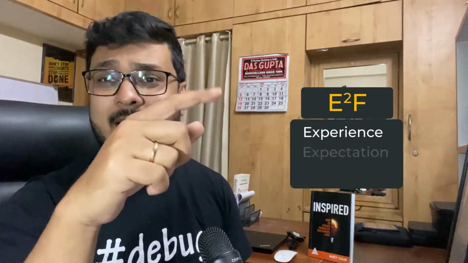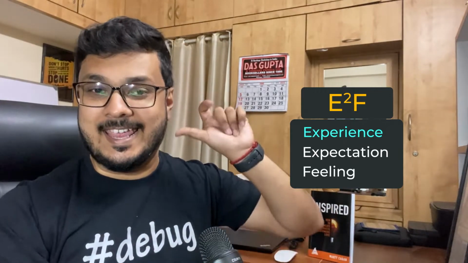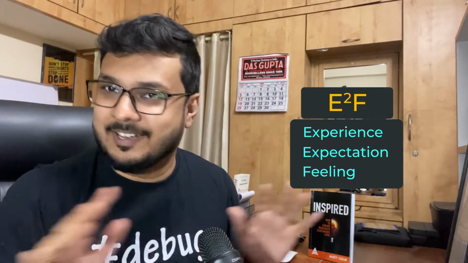Along with the 5E model, there is one more framework on top of that, that is E square F. That is the experience, expectation, and the feeling. Clear? Second, what I will do now is I will explain this 5E model through one of my favorite apps, that is Swiggy, a very well-known Indian food ordering app that does a home delivery of food through different restaurants across India. Now let's go through that and let's understand how the users are going through these 5E models, right?